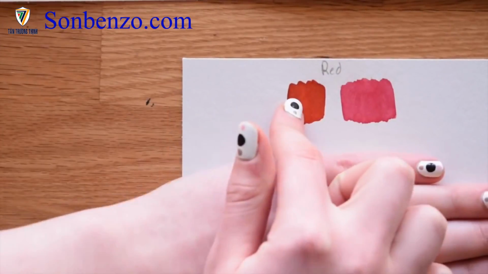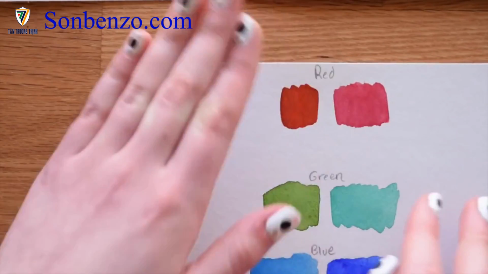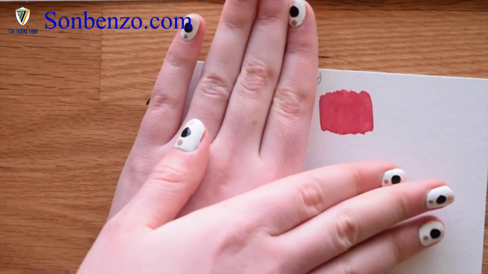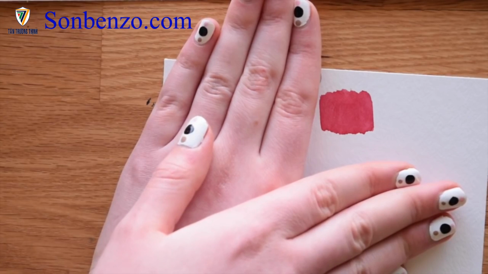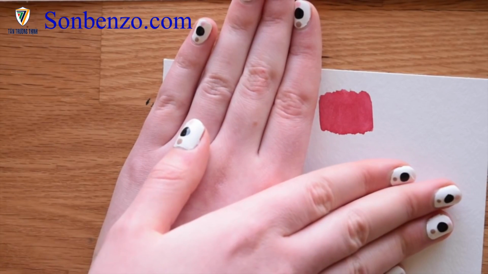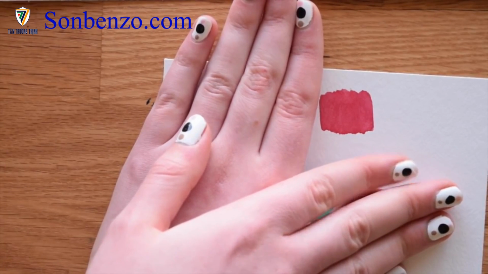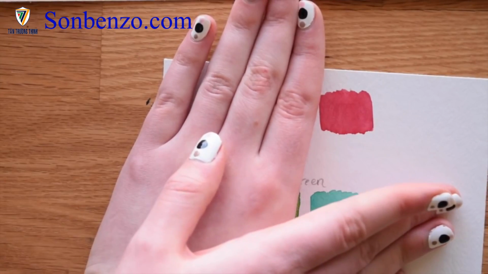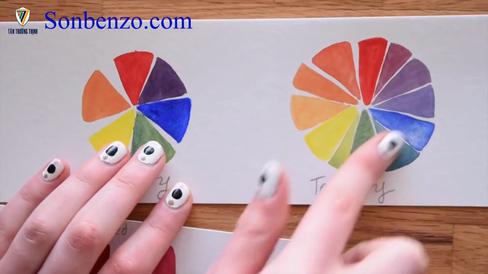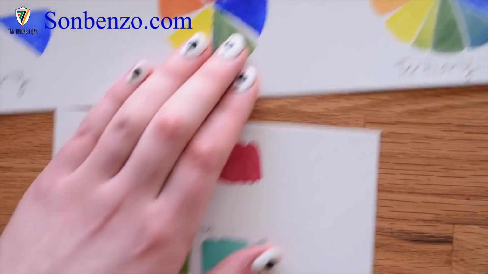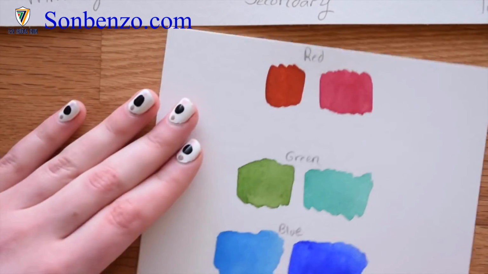So this is a warm red. Same principle with the other red on our paper. We ask ourselves, do we see more orange in this red or do we see more purple in this red? In this case, we see more purple. Purple is a cool color. It's a cool red. So it's pretty basic, I think.